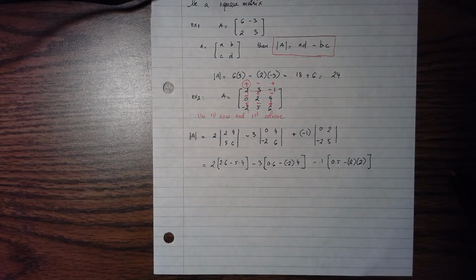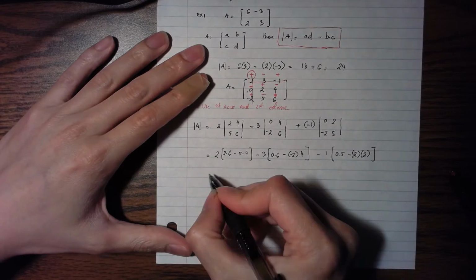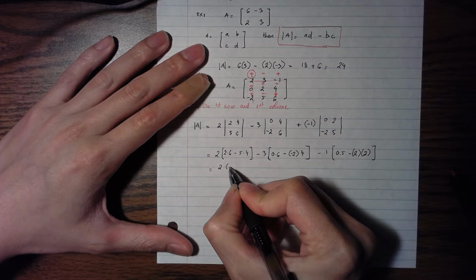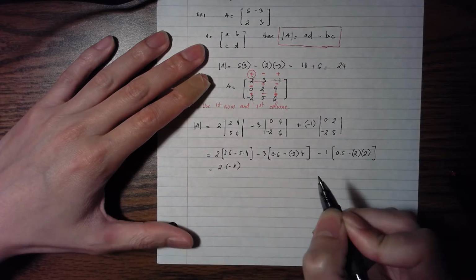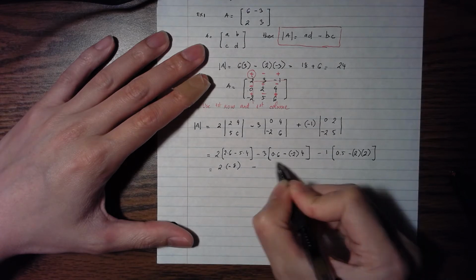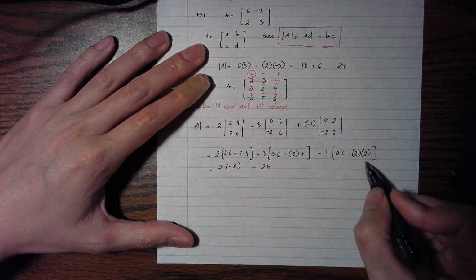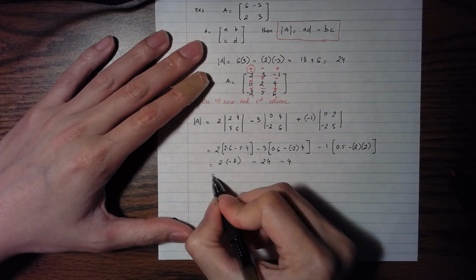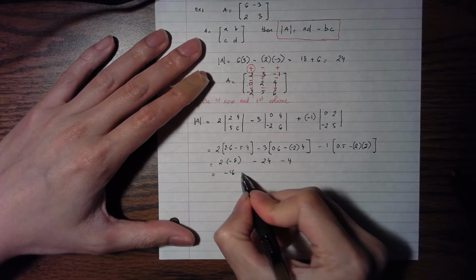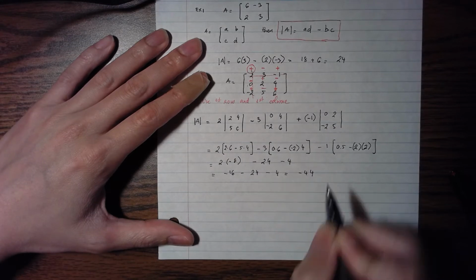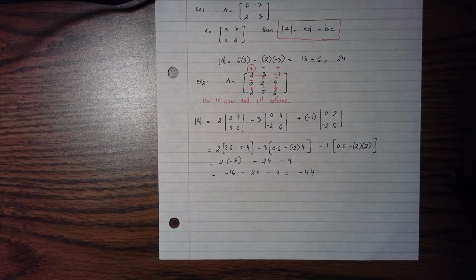Then you can go ahead and calculate them out. That gives you 12 minus 8, which is 4 times 2, then negative 24, and then negative 4. So negative 16 minus 24 minus 4 gives you negative 44. So the determinant of matrix A is negative 44.